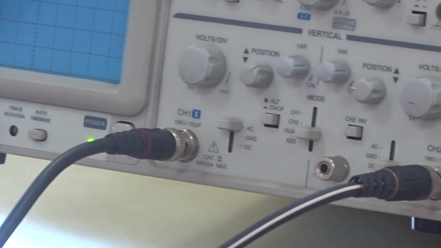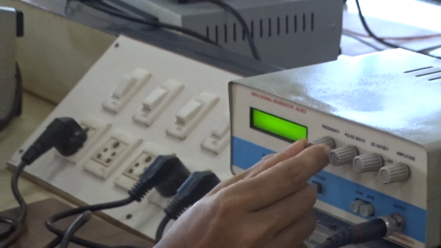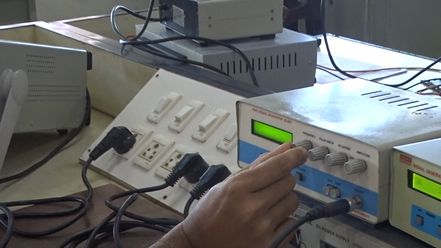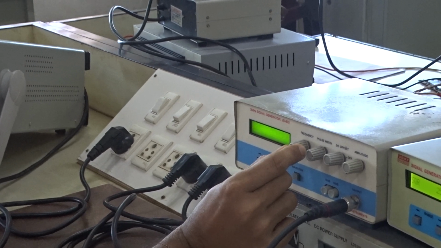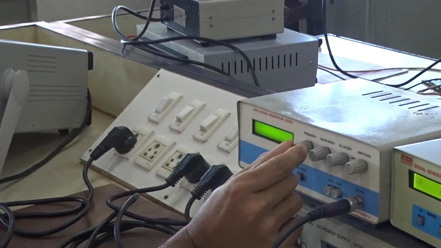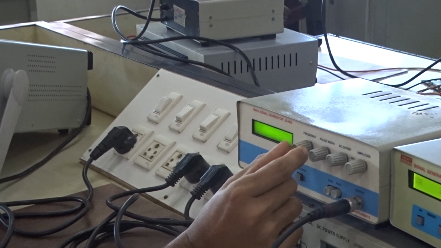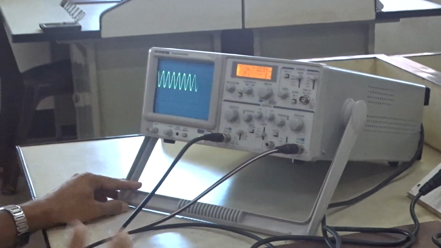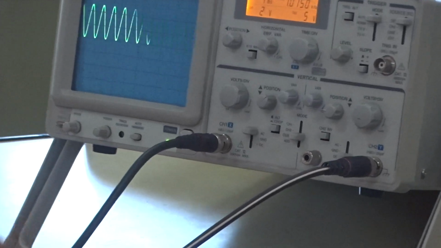Next I have to adjust the frequency to 1 kilohertz. I am reducing the frequency here, as it was more than 1 kilohertz. Now the frequency and amplitude of the carrier wave are set.